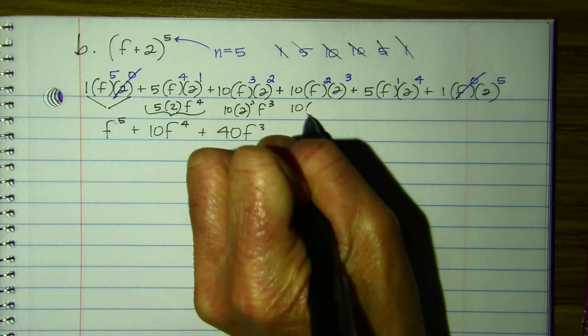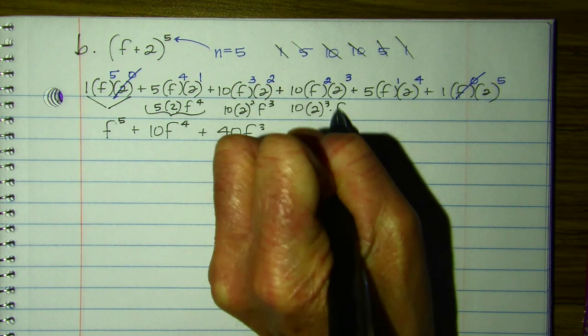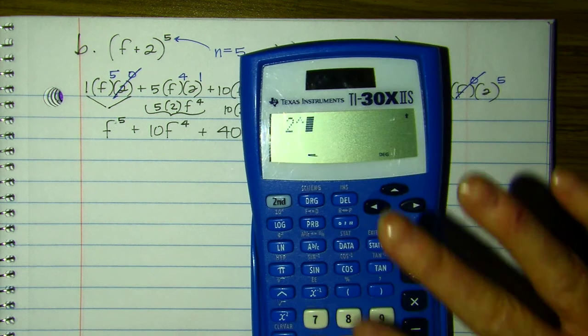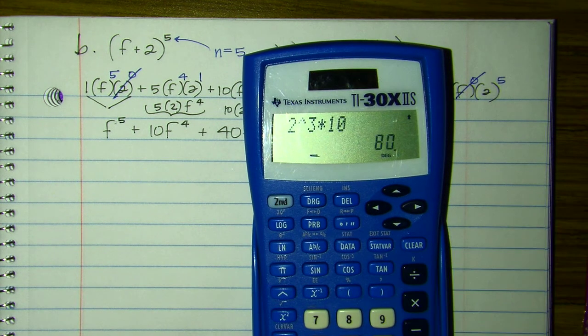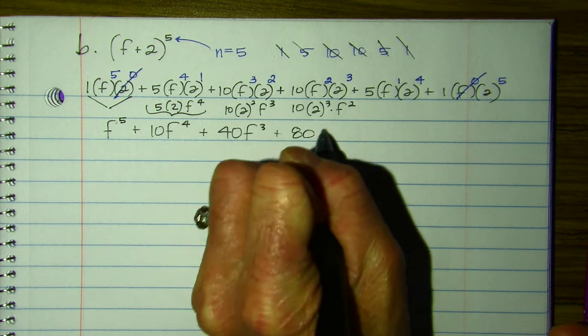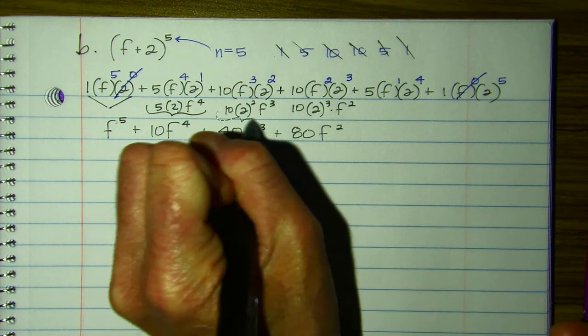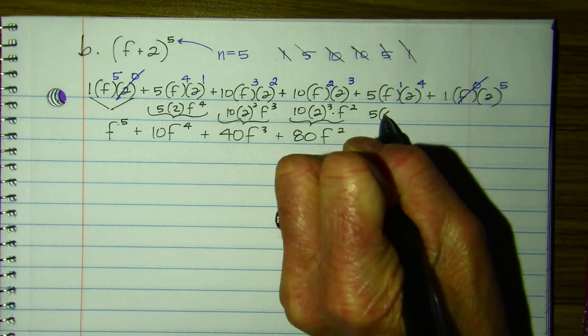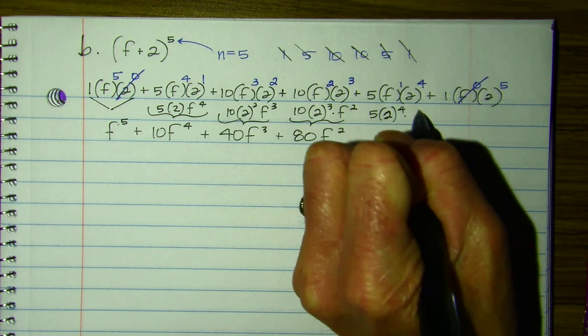10 times 2 to the 3rd times f squared. I know 2 to the 3rd is 8, but if you need to use a 2 to the 3rd times 10, 80. So 80f squared. Sorry, I'm trying to show you where each of these terms is coming from. 5 times 2 to the 4th times f.